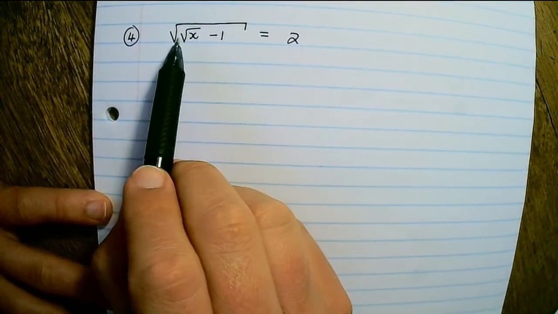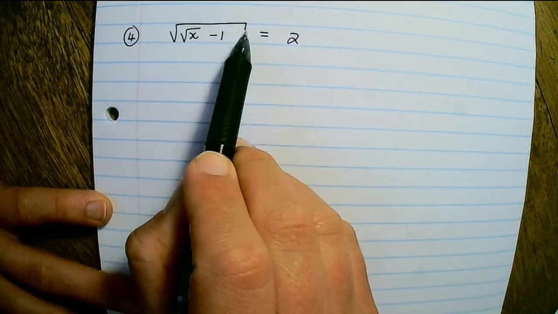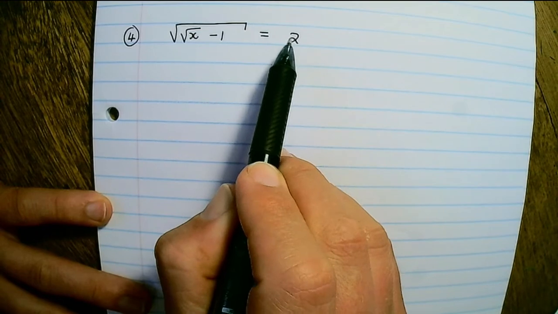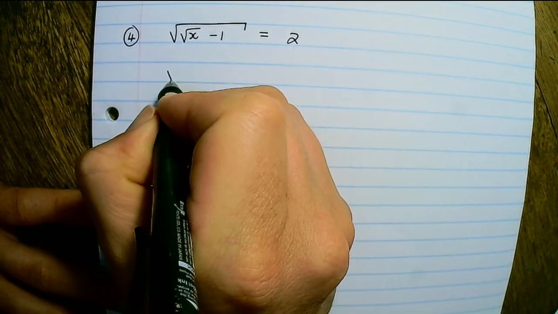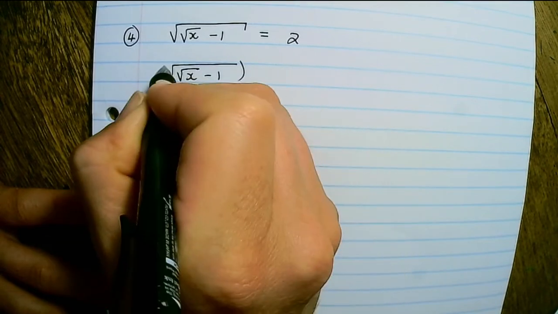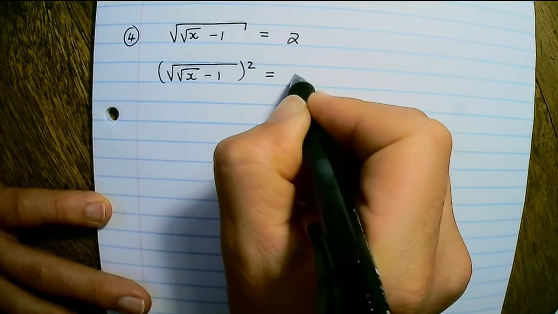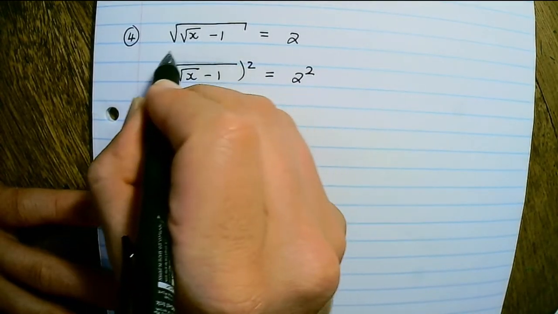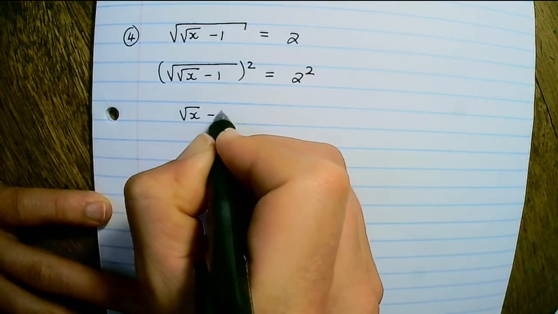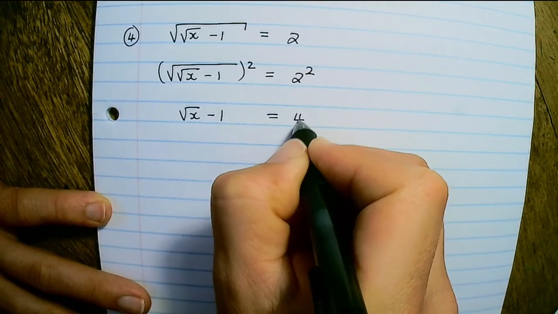And in our last example, we have the square root of the square root of x minus 1 equals 2. Now we take a similar route as before. We can square both sides in order to eliminate a square root. So I'm left with the square root of x minus 1 is equal to 4.